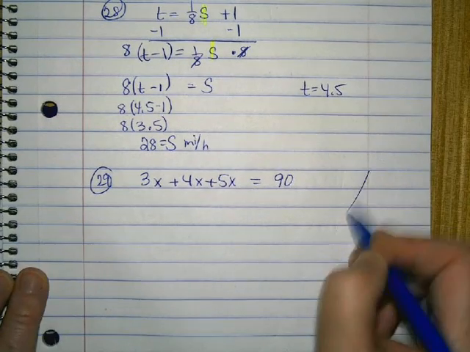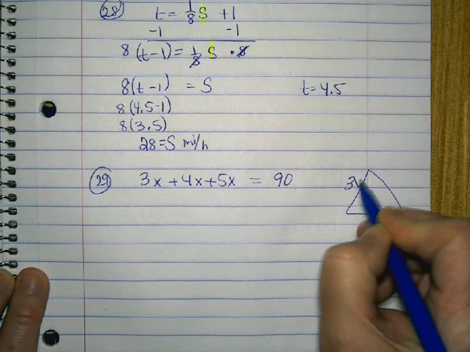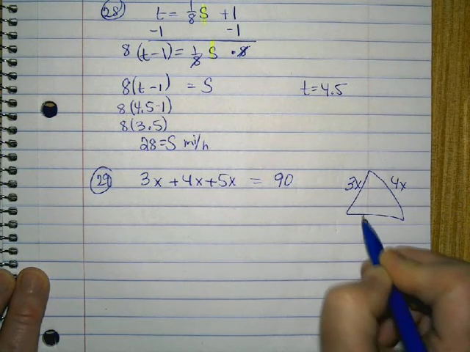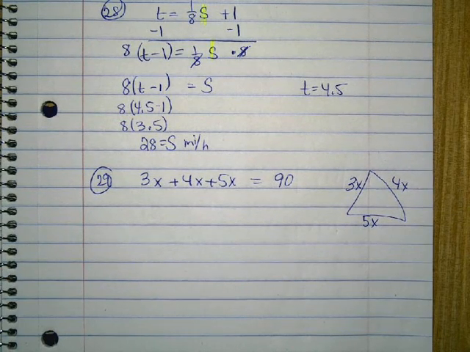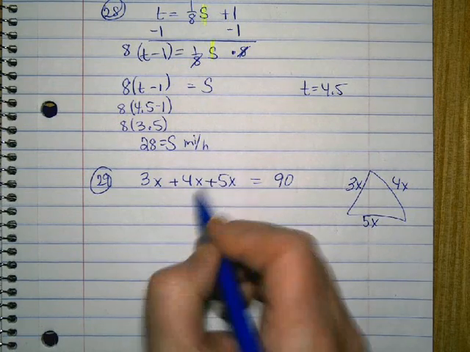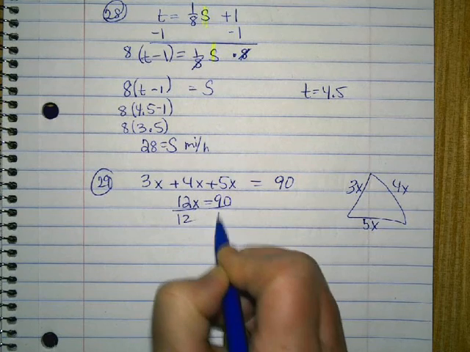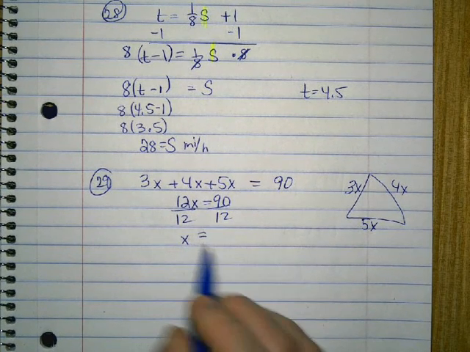So here you'd have a triangle, and we don't know what these are, but this is 3x, and this is 4x, and this is 5x. It might be 30, 40, and 50, okay? It might be 6, 8, and 10, but it's proportional. So add these up. 3 and 4 makes 7, and 5 makes 12, so 12x is 90. Divide by 12. X is, what do you get for x here?